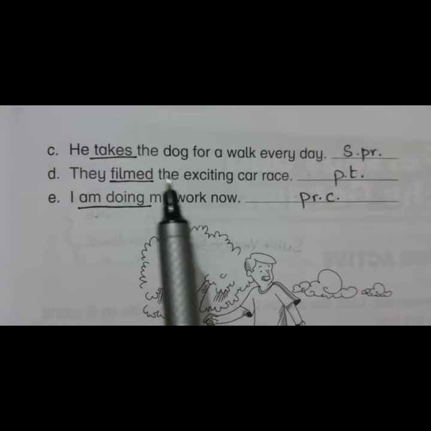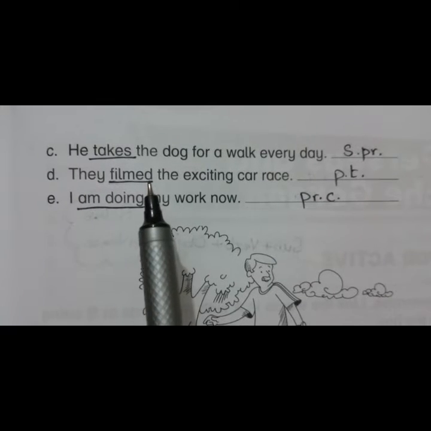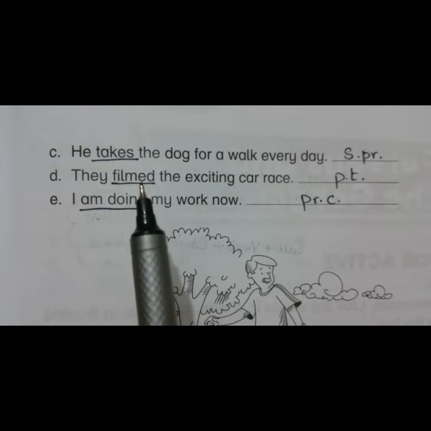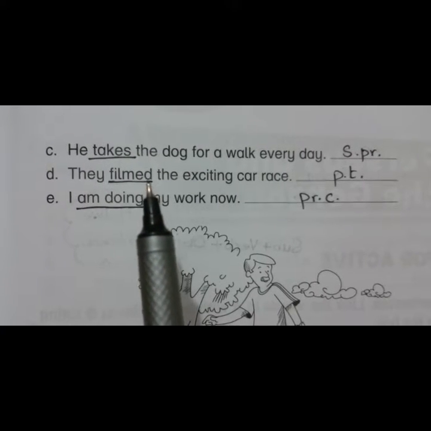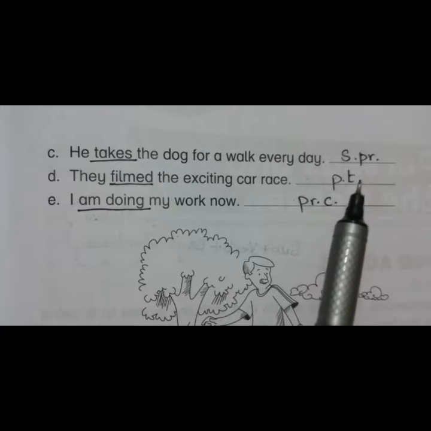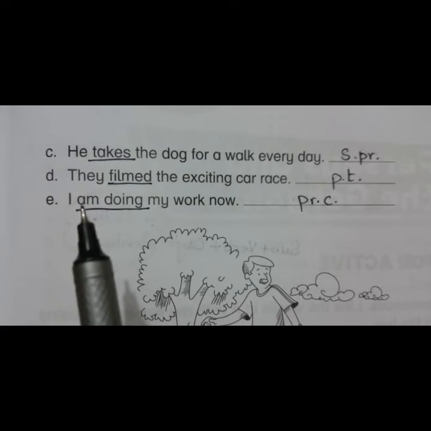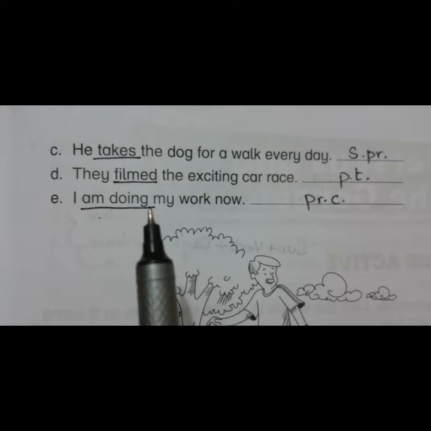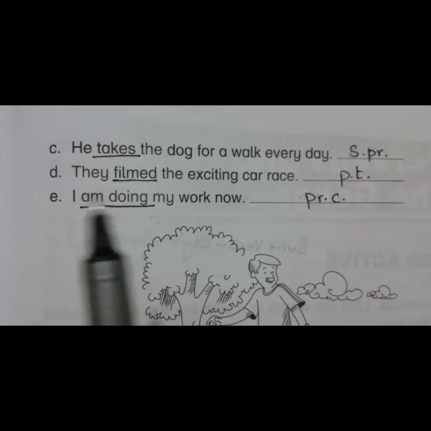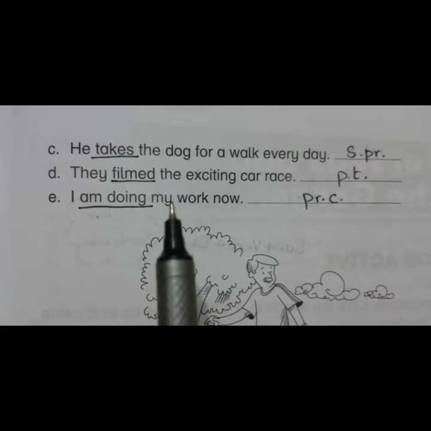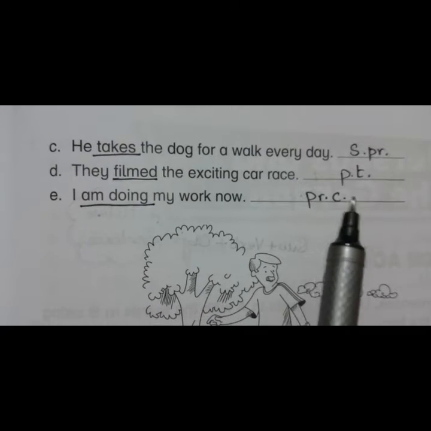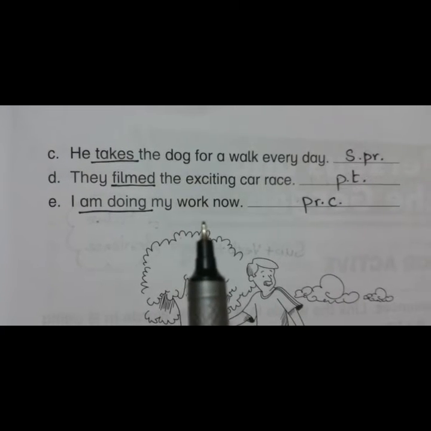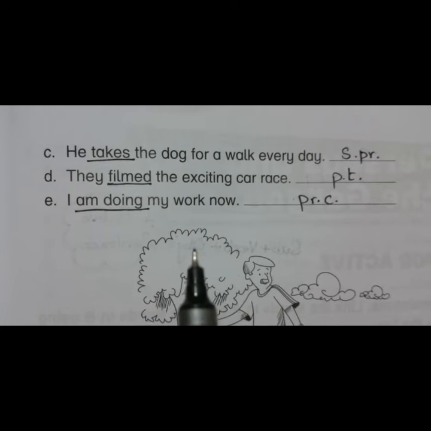They filmed the exciting car race. Filmed is the verb. It's the second form of verb, and we know that second form of verb always comes in simple past, so this is past tense. And the last one is I am doing my work now. Am doing is a verb, and we know that am doing shows us that it is a present continuous tense. So PRC is the short form of present continuous tense. So this was the fifth question that was related to the tenses.